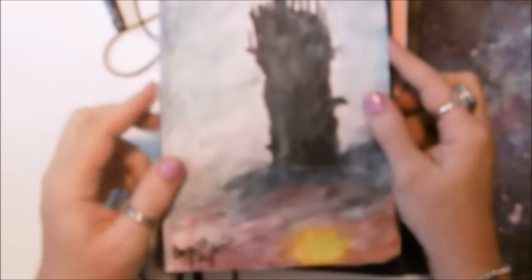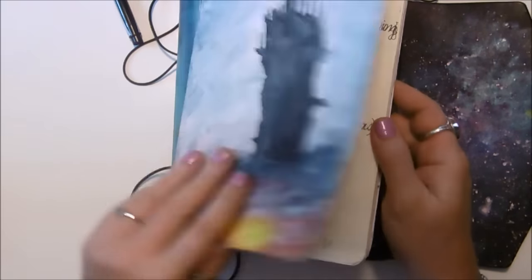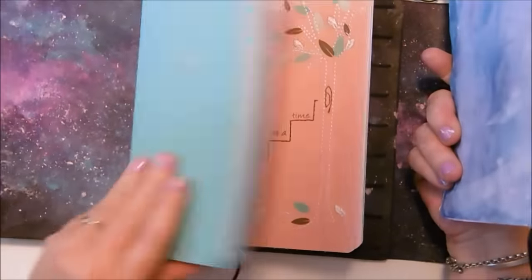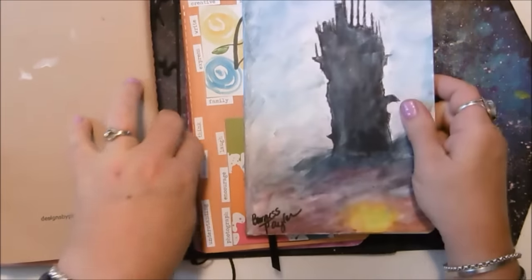Okay, my daughter came over last night for dinner, and she wanted to handle this. She was in awe of it. So this actually goes in here. Where's the little... It goes right here.